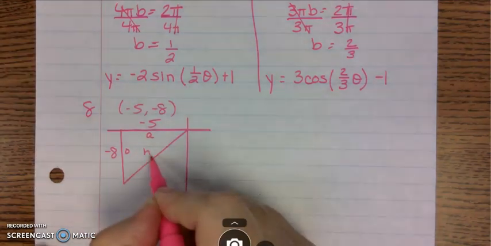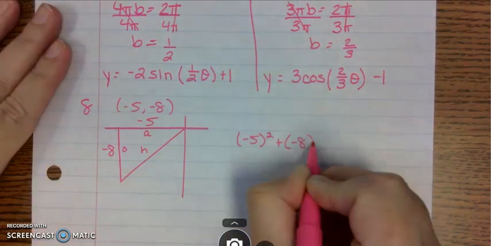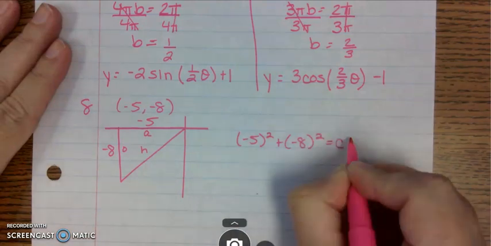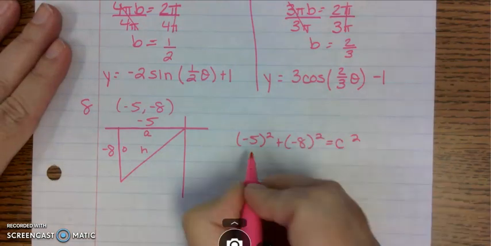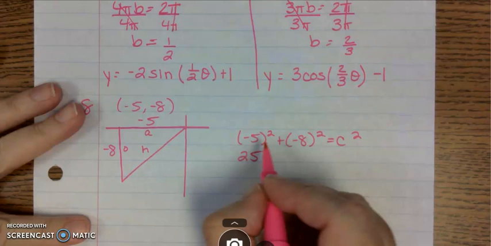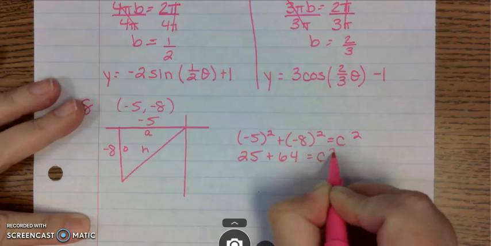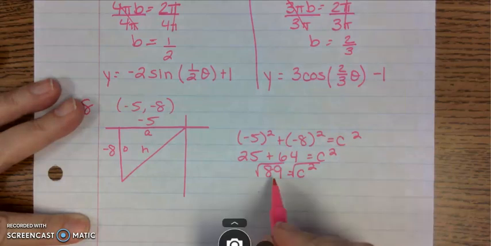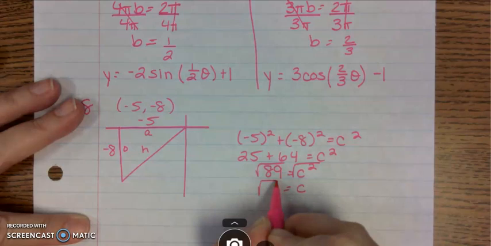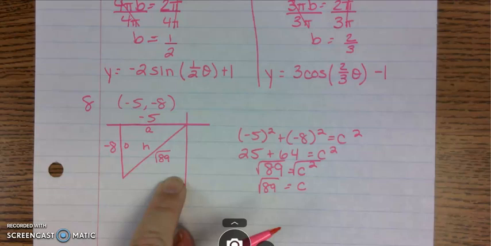First step, we gotta find our missing side. So -5 squared plus -8 squared equals c squared. So 25. Please be careful when you square a negative, you should get a positive. Plus 64. So we get an 89. And then we take the square root. And 89 is prime, so we're going to actually leave this as the square root of 89. So please remember that hypotenuse is never, ever negative, no matter where we are.